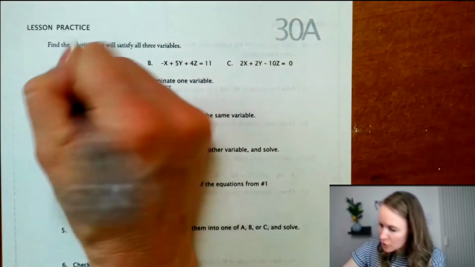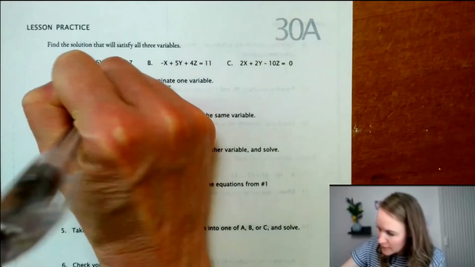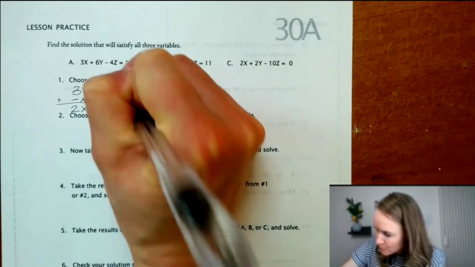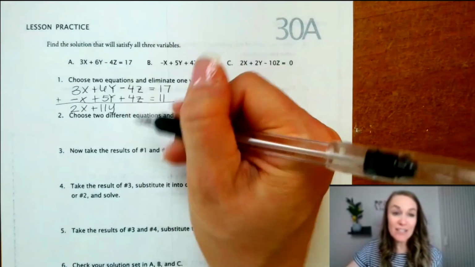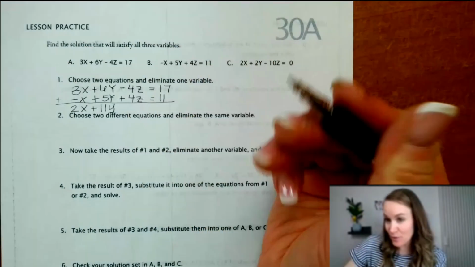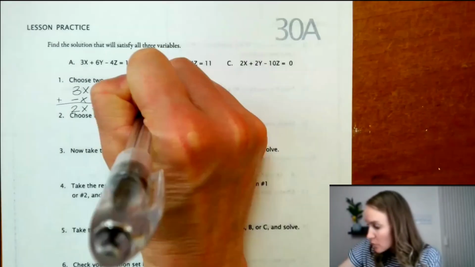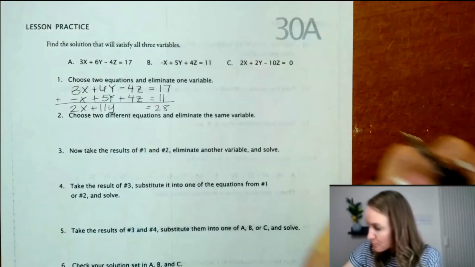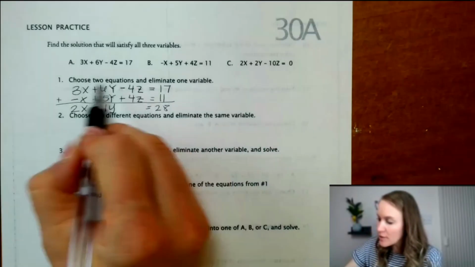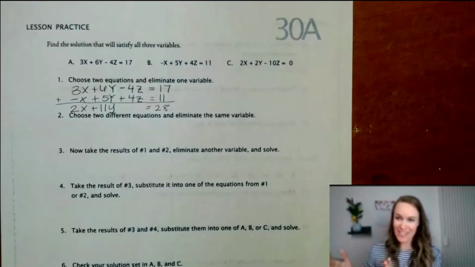I'm going to get 2x plus 11y, and then z is eliminated. That's 0. I don't need to write 0, just leave it blank. Equals 28. Okay, choose two equations and eliminate one variable. So that's what I did.